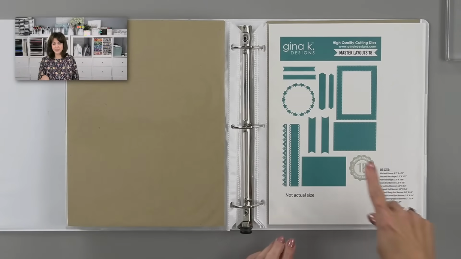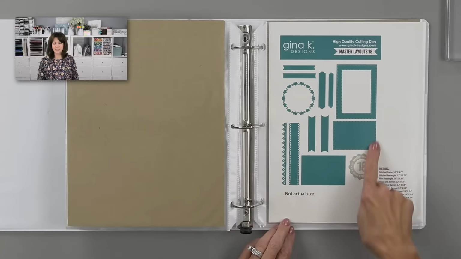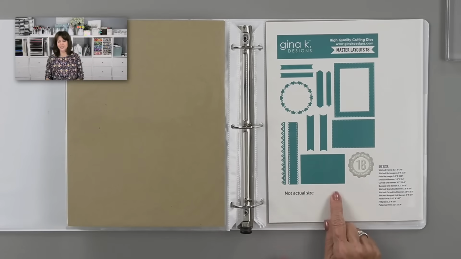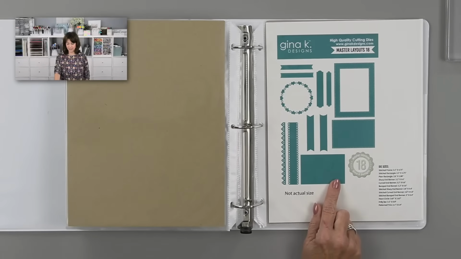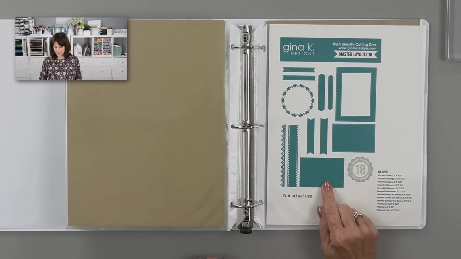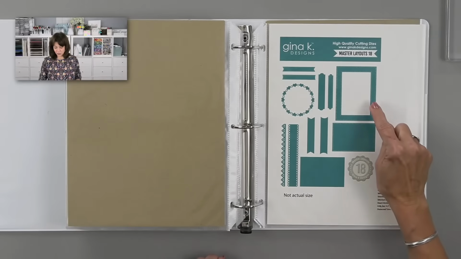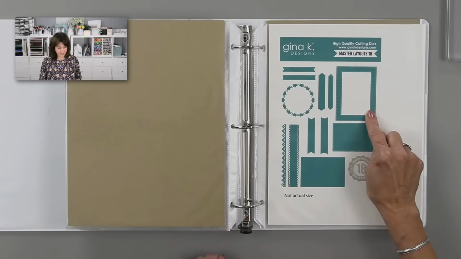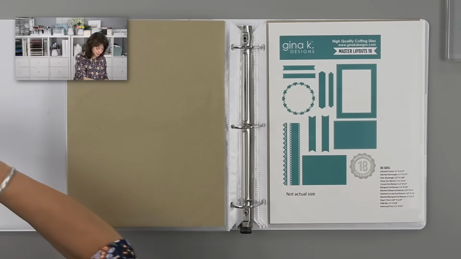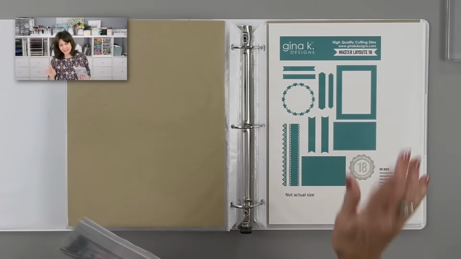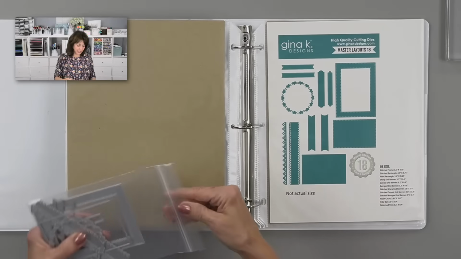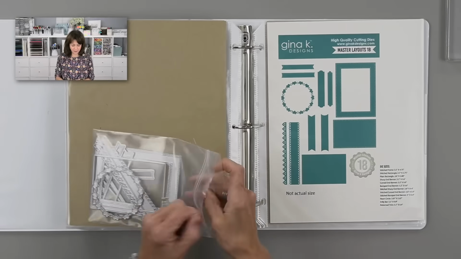Now the only thing is when you're looking on the website and you're counting how many dies you have in your Master Layout set, the one thing that you will notice is that this die is actually attached to this die. No, it isn't. No, well, it is. It's not a separate die is what I'm saying. So let me show you here.